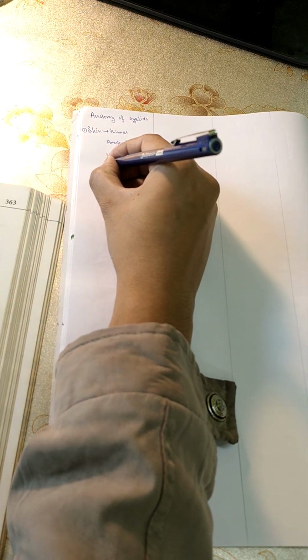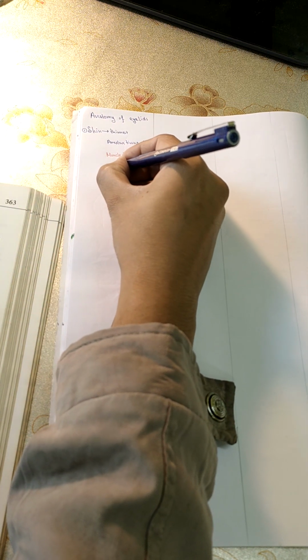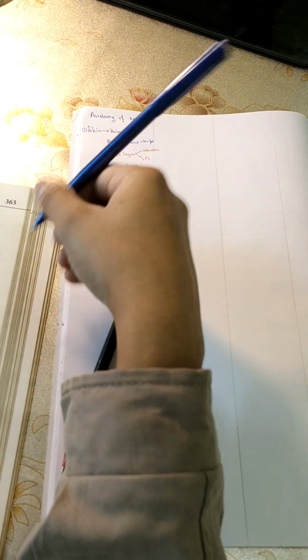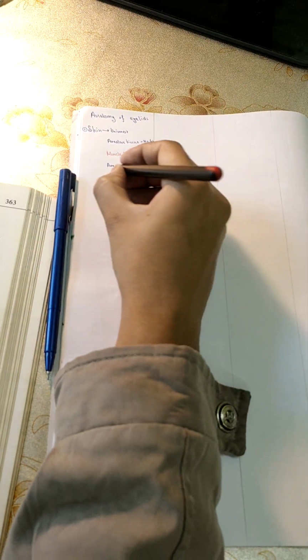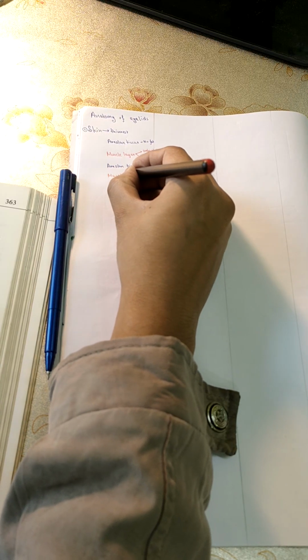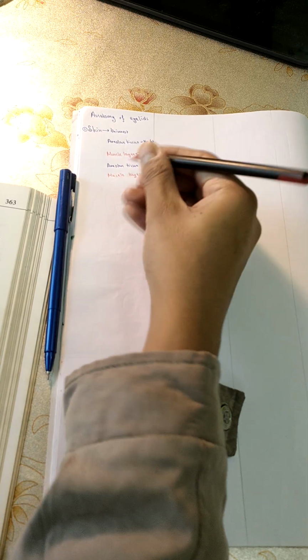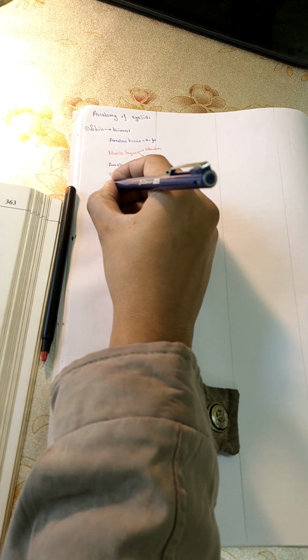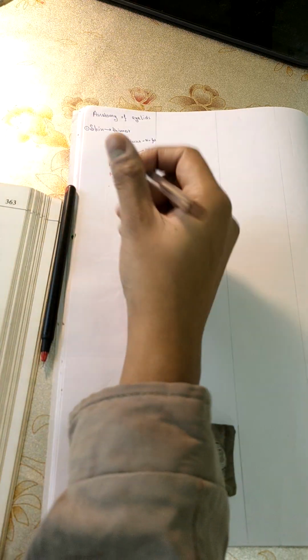Under this we have another areolar tissue. After that we have another muscle layer, and at the end we have the conjunctiva.